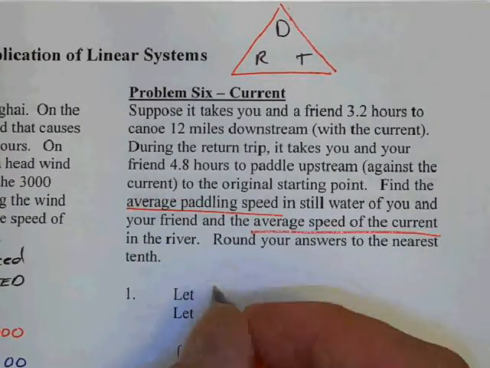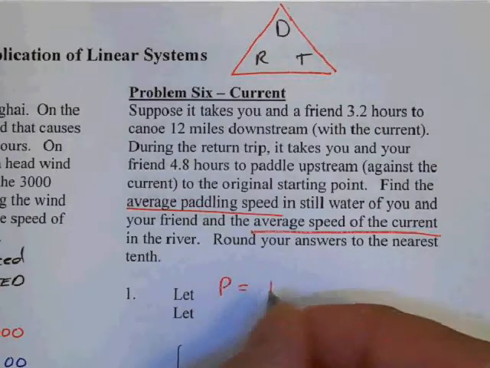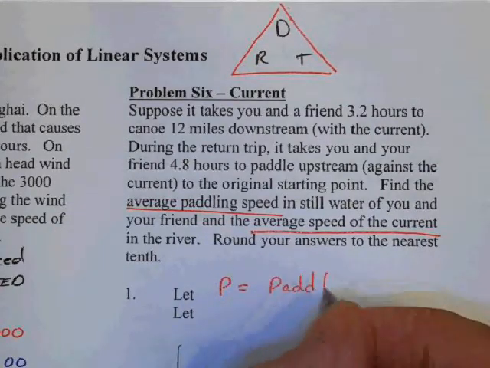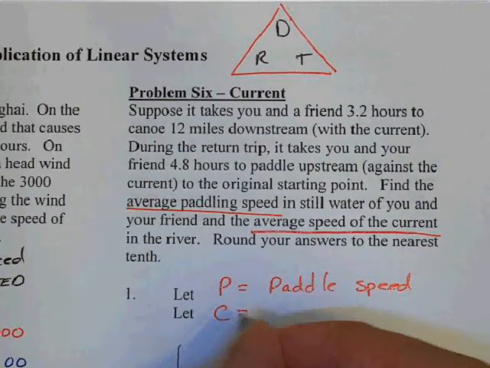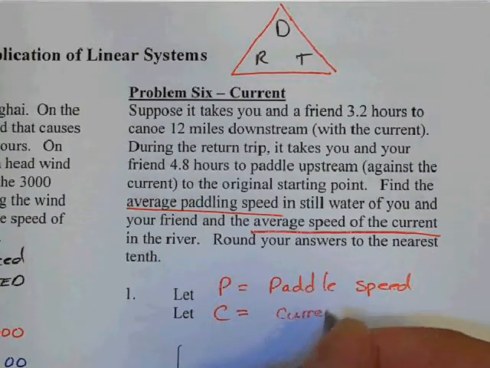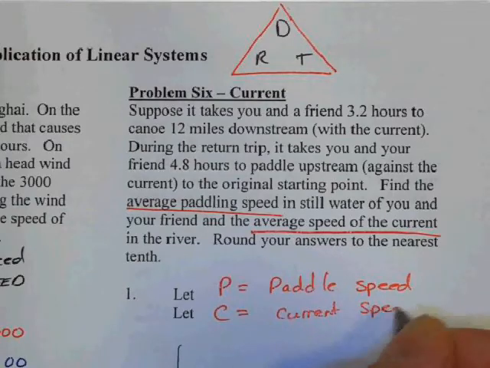So I'm going to say let P equal the paddle speed, and let C equal the current speed. So those are our two variables.